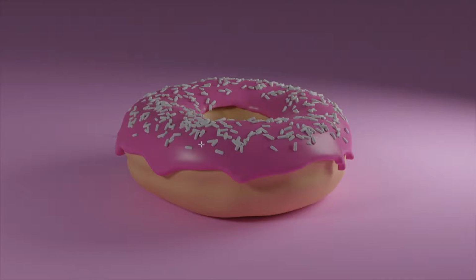I am not going to show you everything here because it was a particle system for all the sprinkles. There were some extrusions along here for the icing and some modeling along here to get the uneven donut shape that we have here. We also had some lighting setups, some planes, and materials, which is a lot of work.